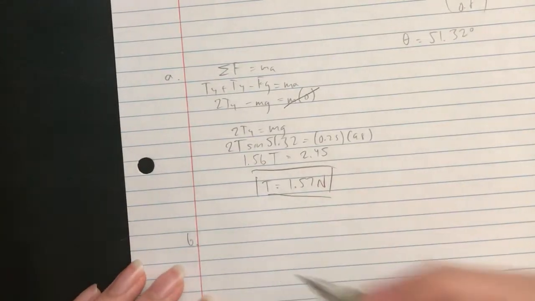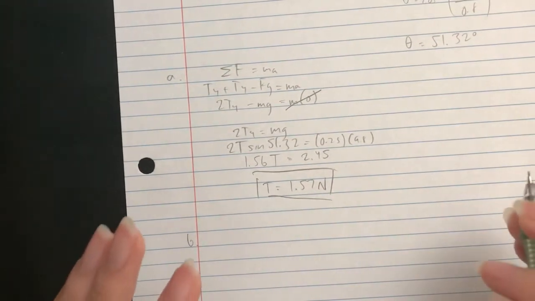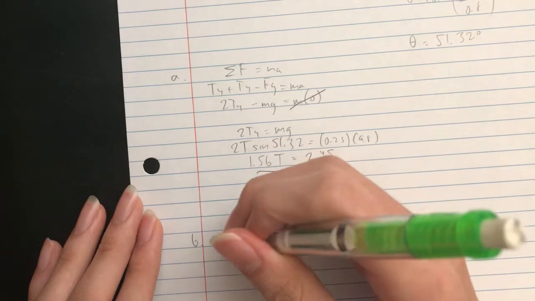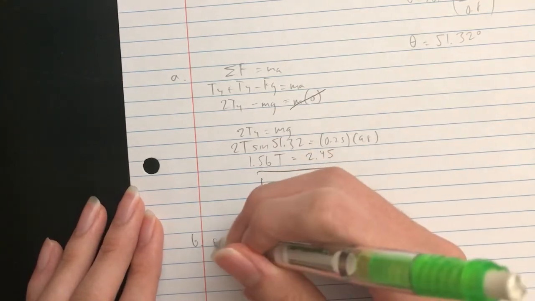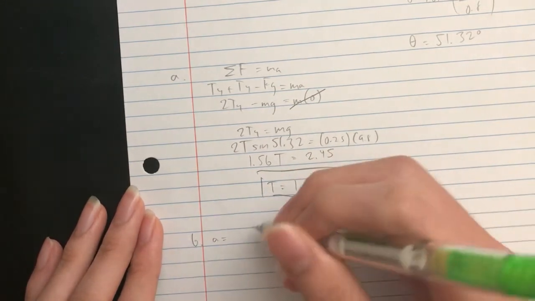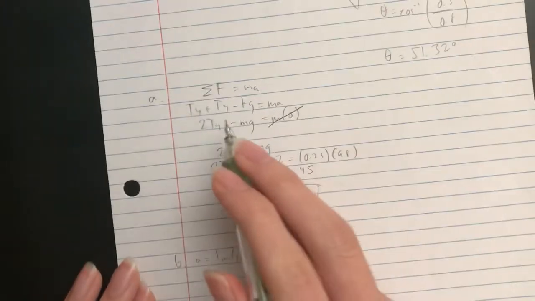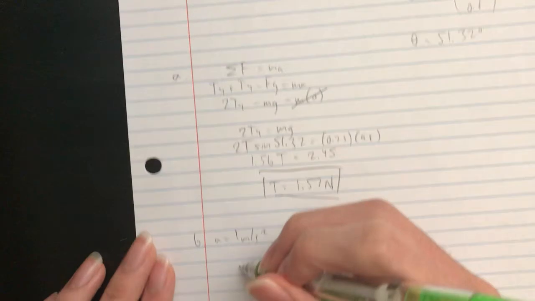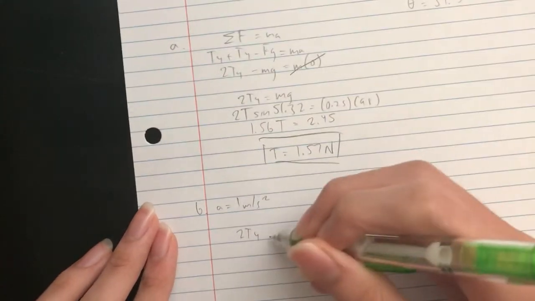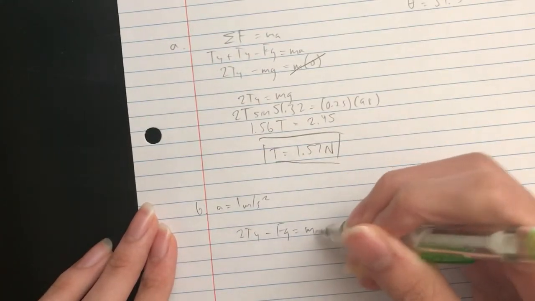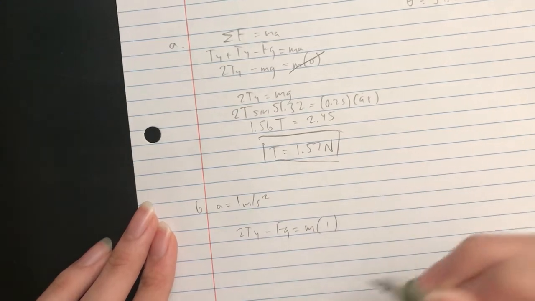Alright, now for part B, the elevator is moving up at 1 meter per second squared. So that's the acceleration of the elevator now, 1 meter per second squared. So now we use the same equation, 2TY minus FG equals MA, and this time A equals 1.